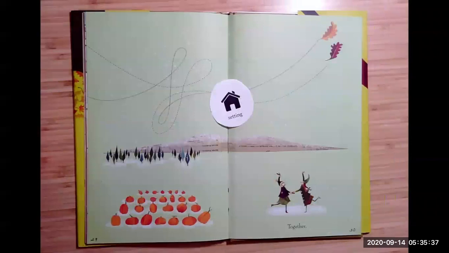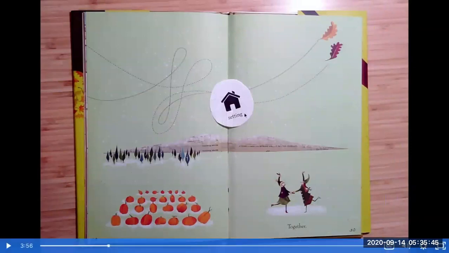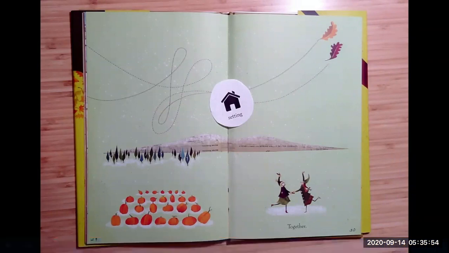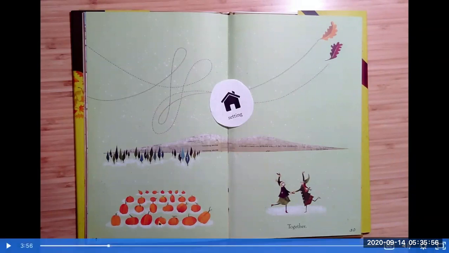Now let's take a look at the setting at the end of the story. What is the season? Okay, so let's look at the illustrations again, because remember that we could look at illustrations or words, but the only word on this page is the word together, and that does not help us with the setting on this page. So what do you notice about this page that shows what season it is?